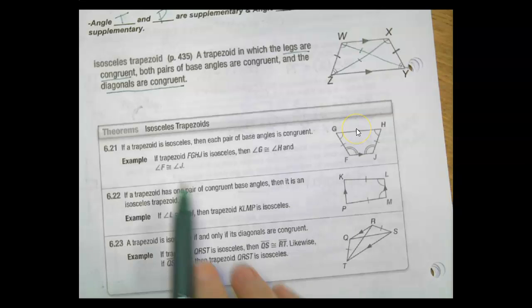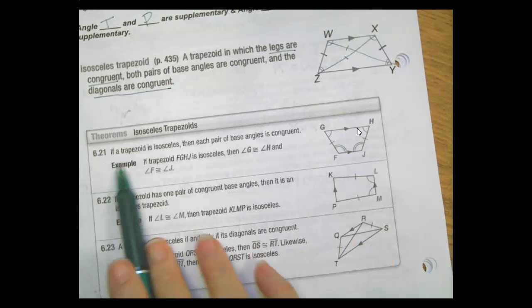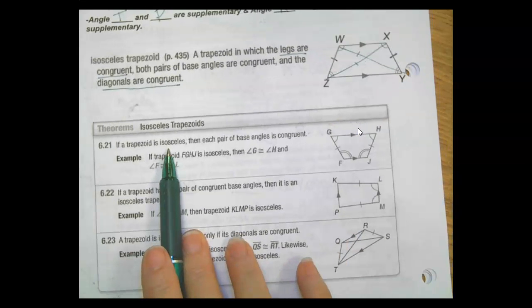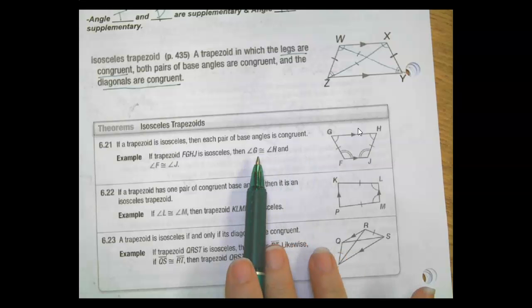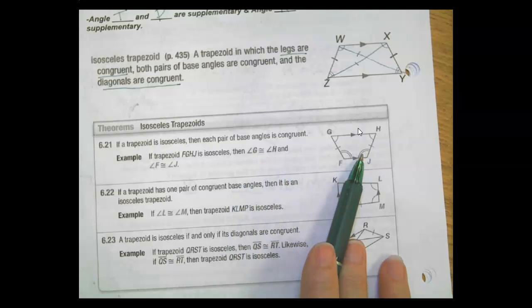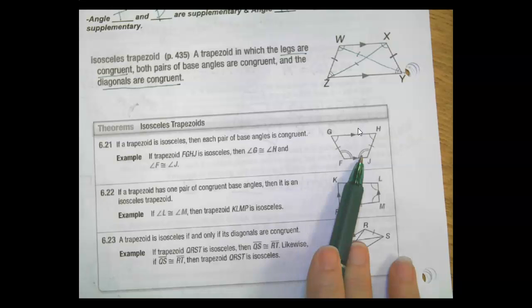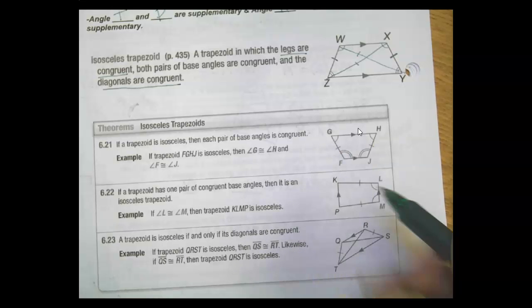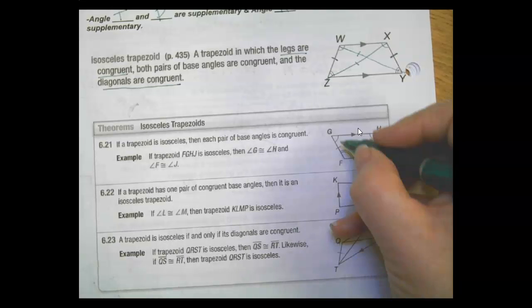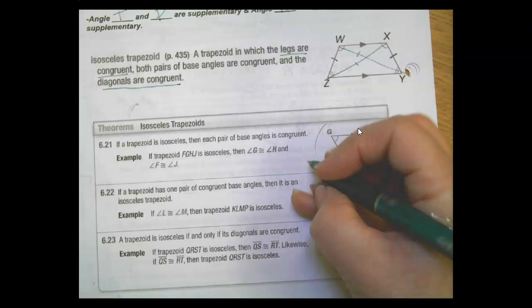This is saying everything we just said. So if a trapezoid is isosceles, then each pair of base angles is congruent. So here it's saying that these two are congruent and then these two are congruent. And of course we know that these two are supplementary.